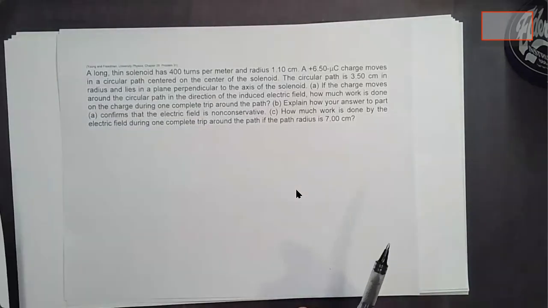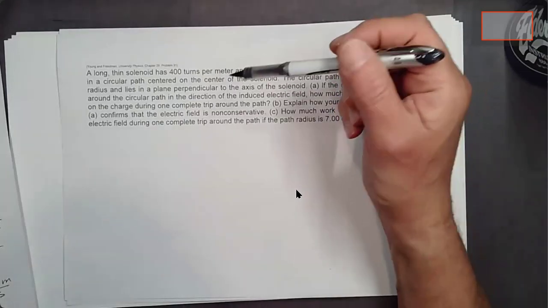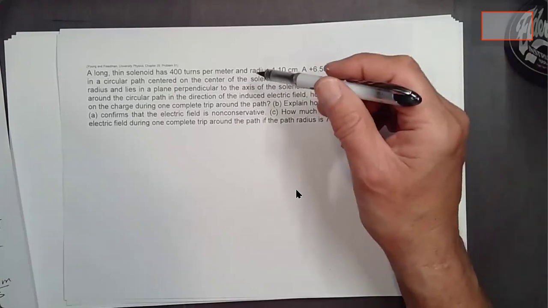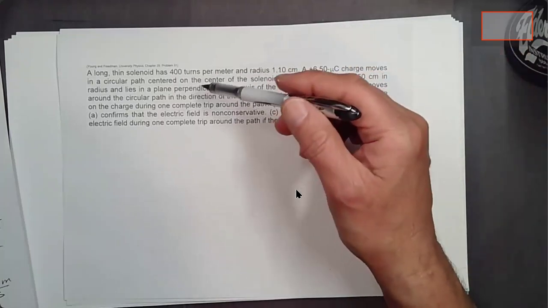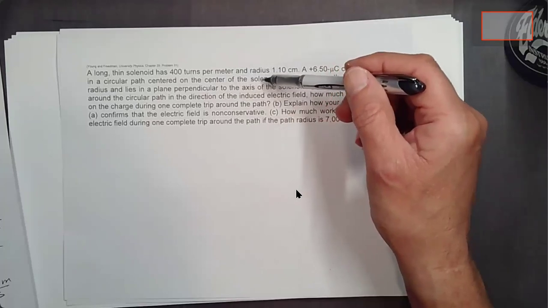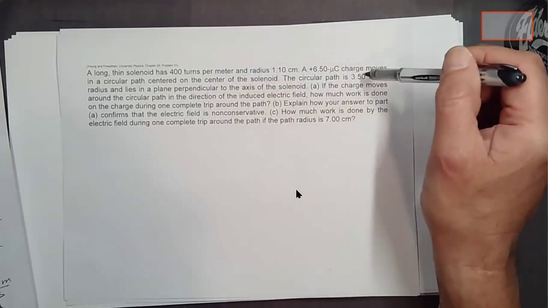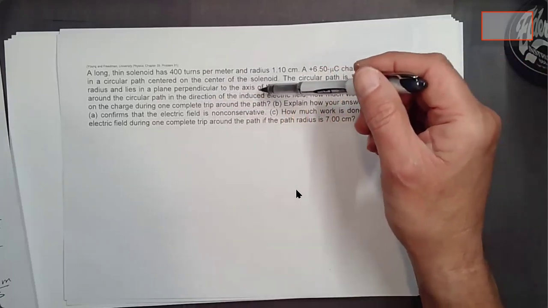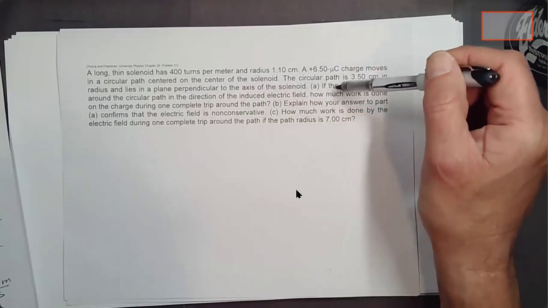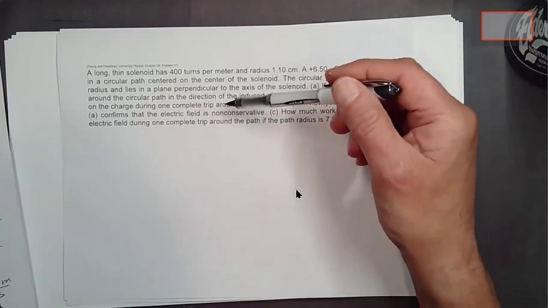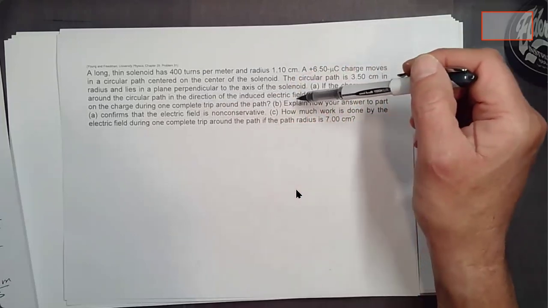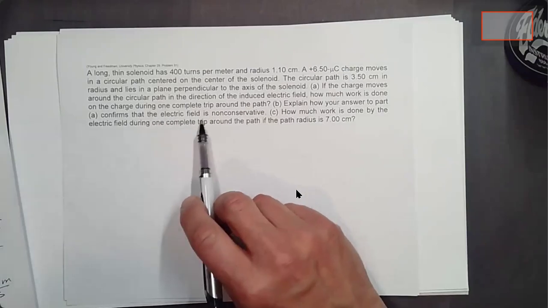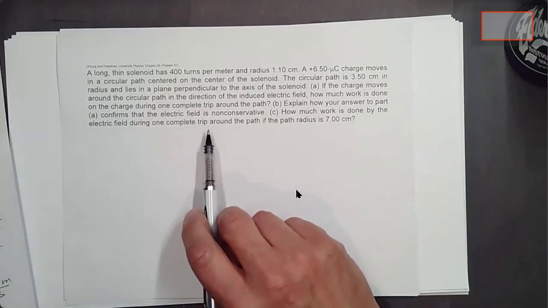Now, I don't have time to do this next one. This is another solenoid. I may save this one, but we have a charge that moves in a circular path centered on the center of the solenoid. And the circular path is 3.50 centimeters in radius and lies in a plane perpendicular to the axis of the solenoid. Okay. If the charge moves around the circular path in the direction of the induced electric field, how much work is done on the charge during one complete trip around the path?